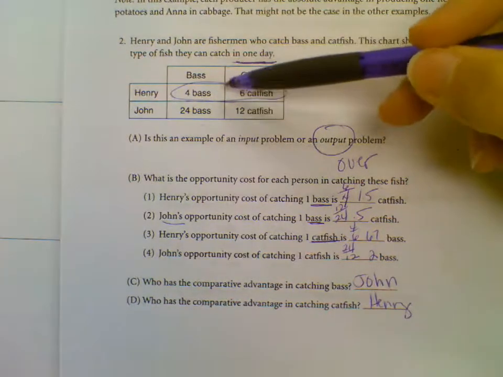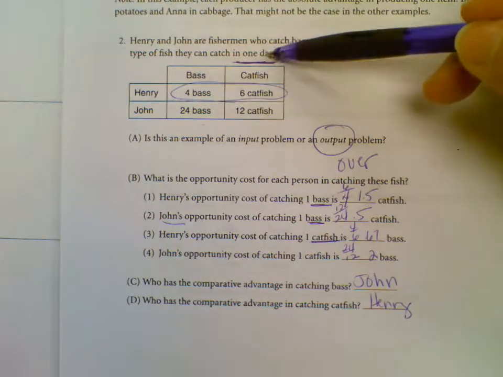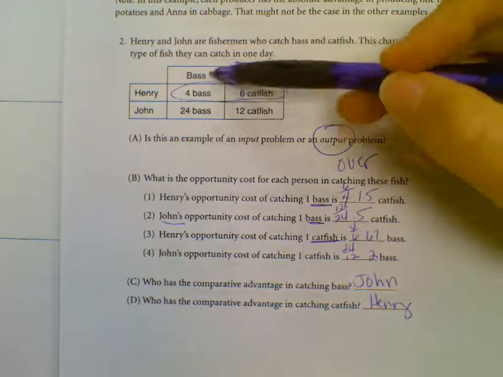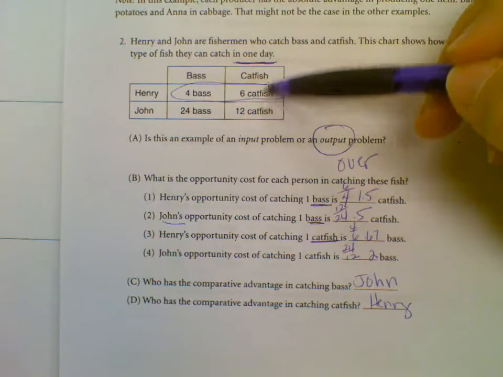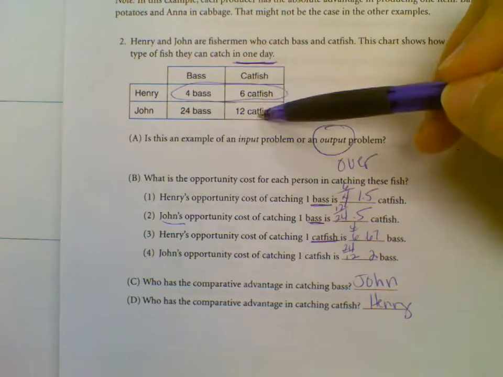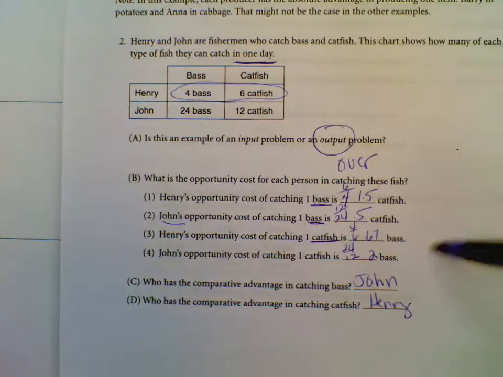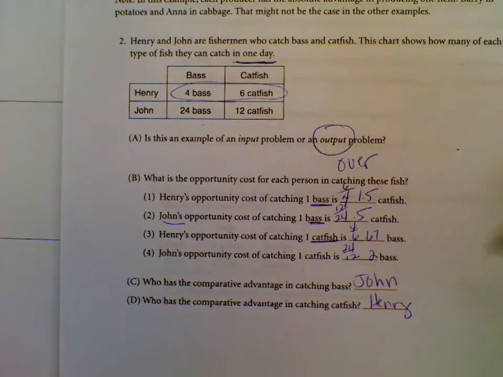But the interesting thing about this is when we look at how many fish can be caught in one day, John has the absolute advantage in catching bass, and he has the absolute advantage in catching catfish. But when we do the comparative advantage, and this is extremely important, you have to know that even when the same person has the absolute advantage in producing, they still benefit.